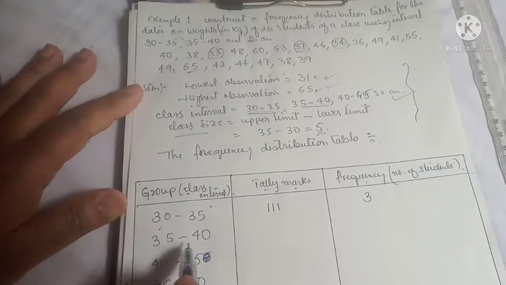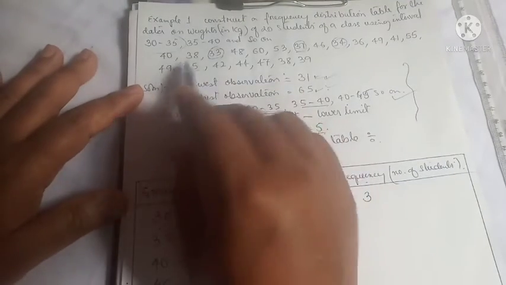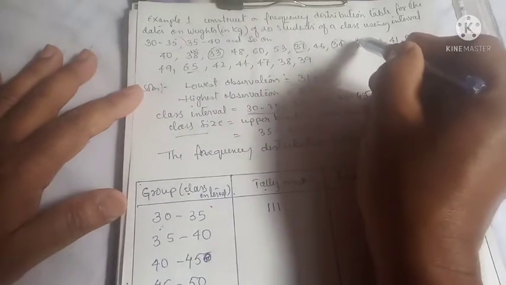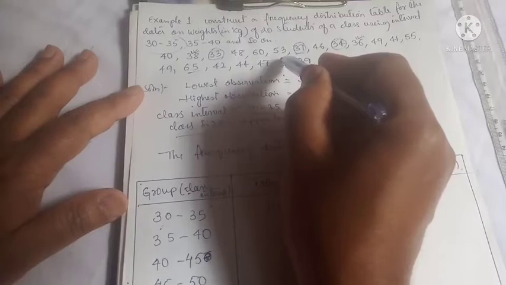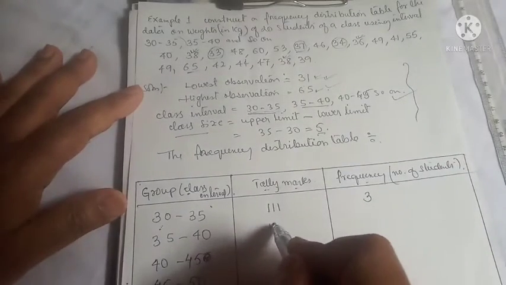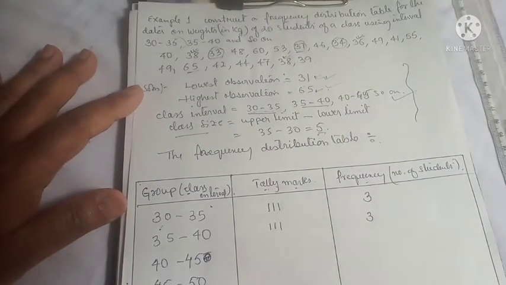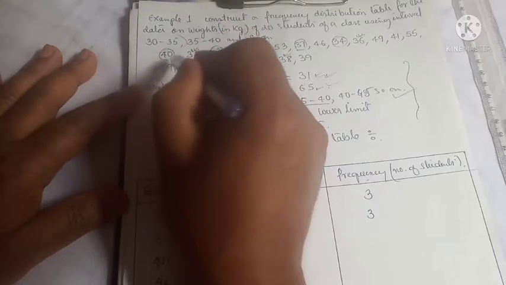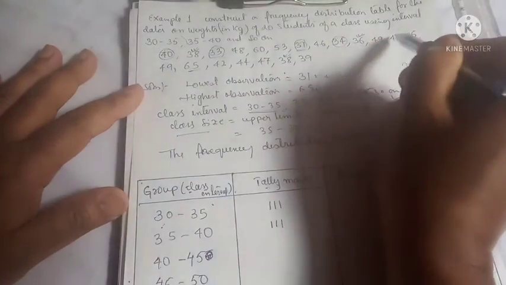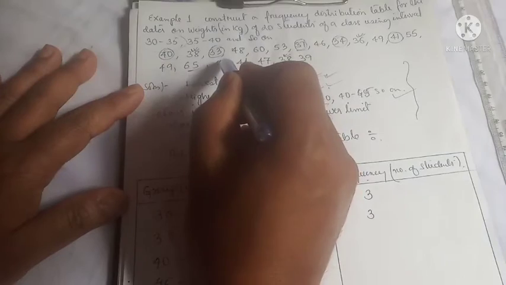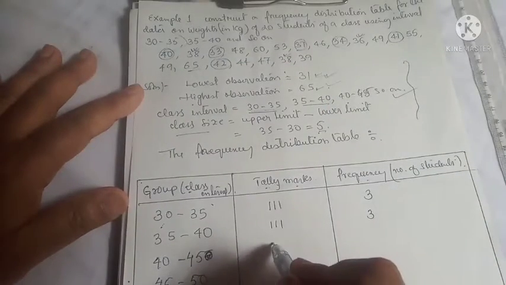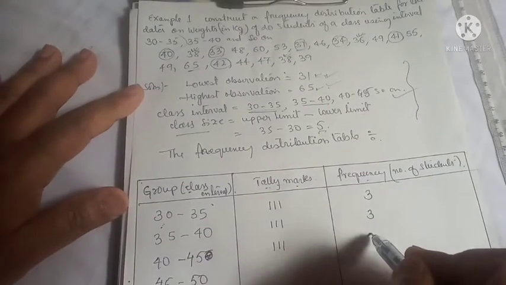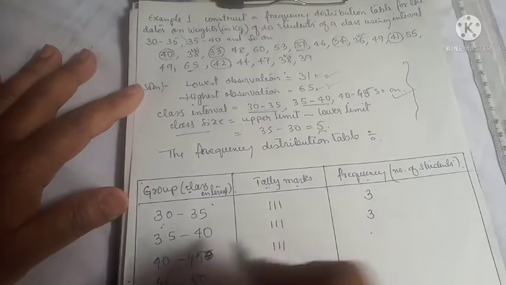Next one, 35 to 39. From 35 to 39, 1, 2, 3. We have 3 students. So we have to write 3 here in the frequency table. Next, 40 to 44. 1, 2, 3. We have 3. You have to write here 3. Sorry, let me correct.